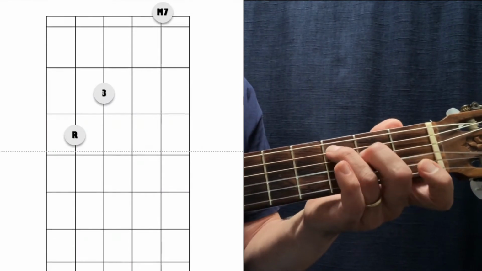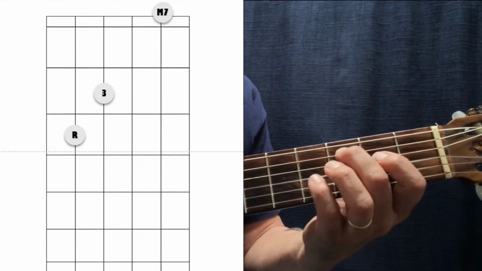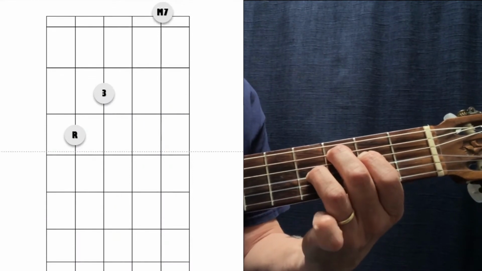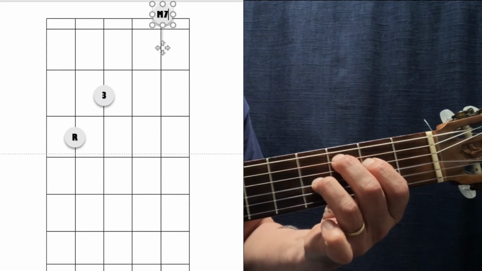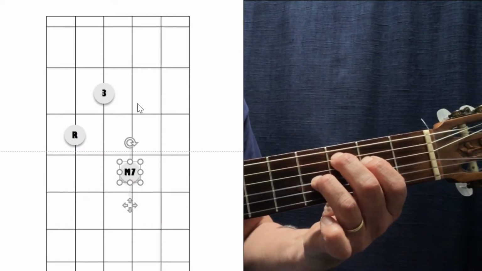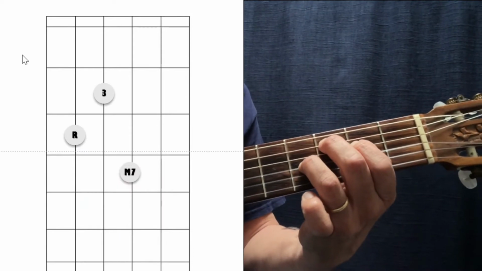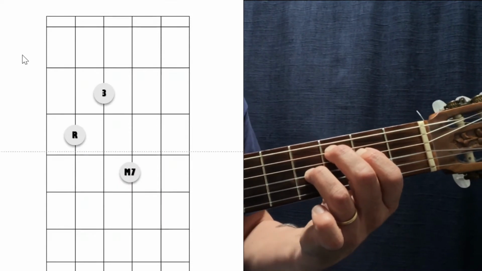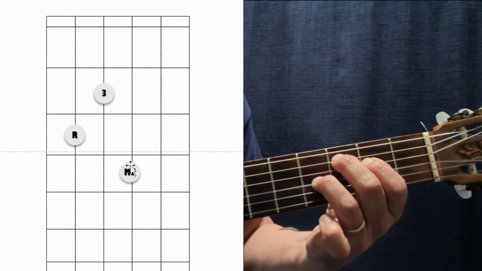Now, so we've got C major 7th. You can play it like this as well, because the major 7th happens to be actually here as well. So this note, A, B, is another way to play the major 7th. So you have it twice, in fact. You've got it on this string, and then you've got it on this string.